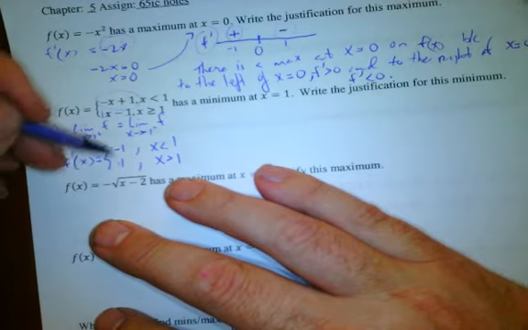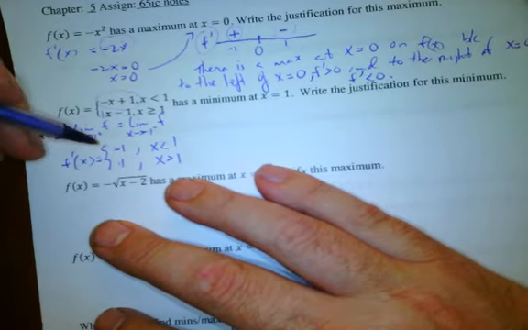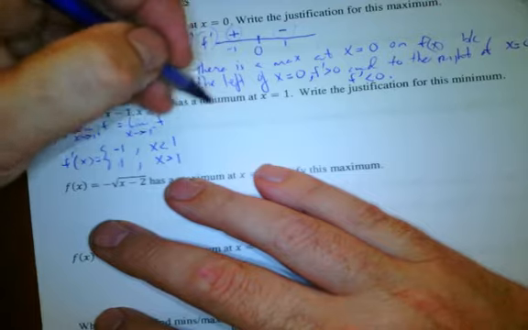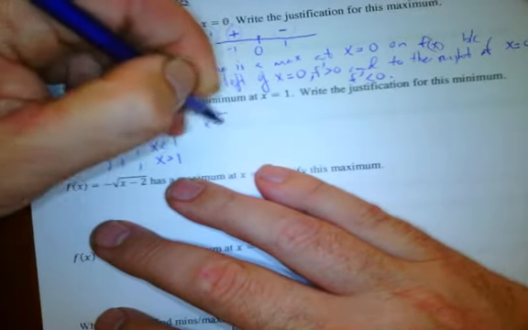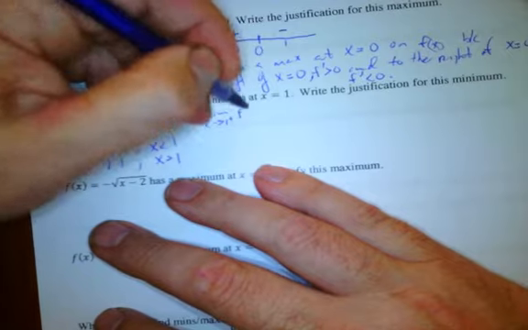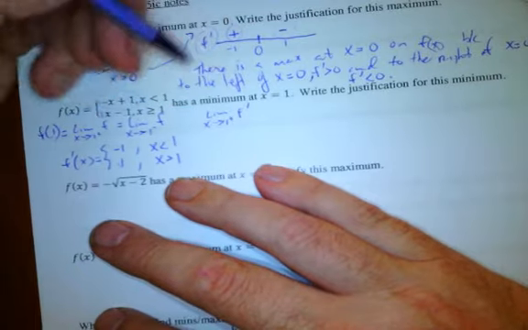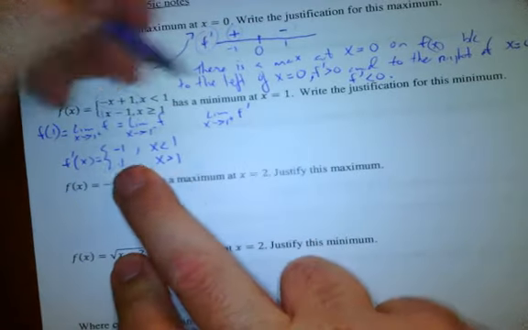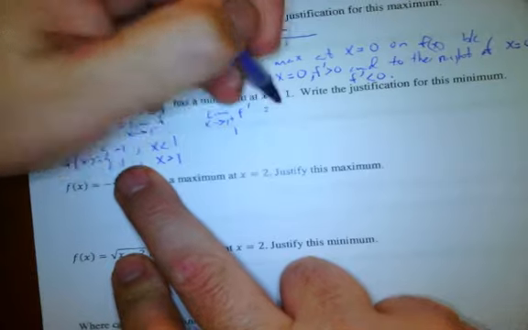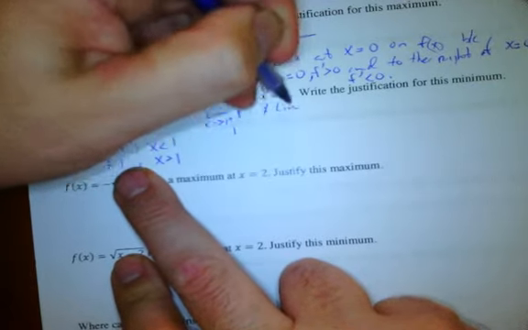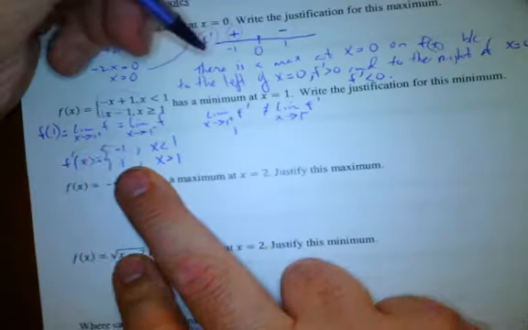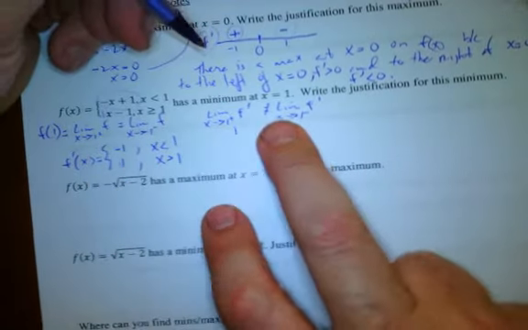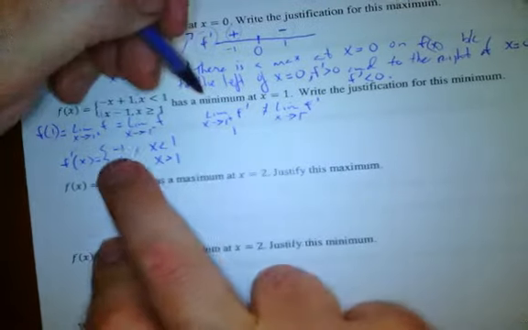But at x equal to 1, notice the limit of the slopes won't be the same from both sides of x equals 1. We can say the limit as x approaches 1 from the positive side of f prime, that value is 1, doesn't equal the limit as x approaches 1 from the negative side of f prime, not of f, but of f prime.